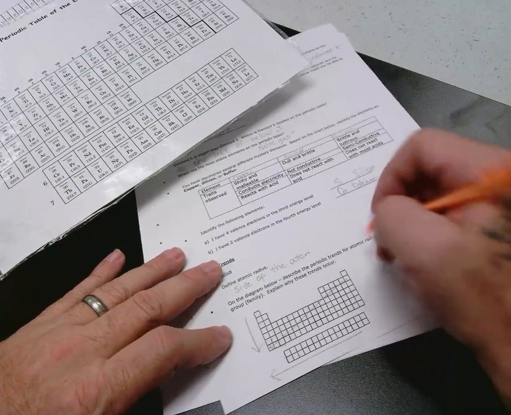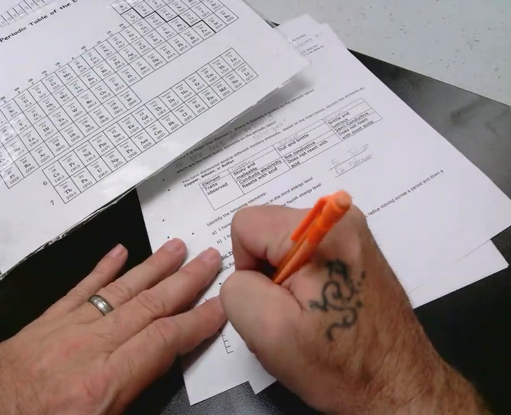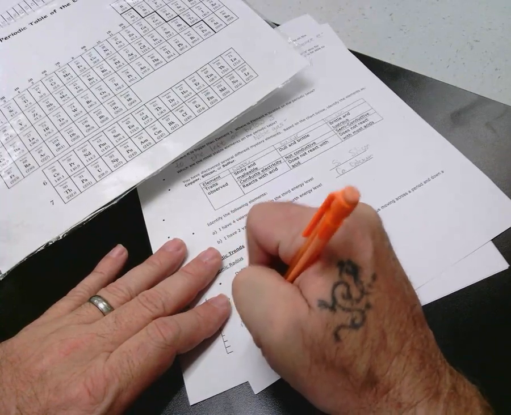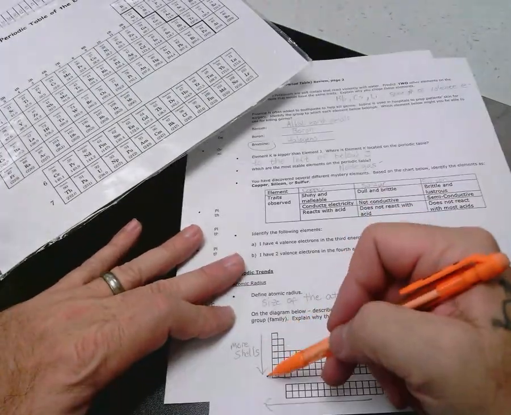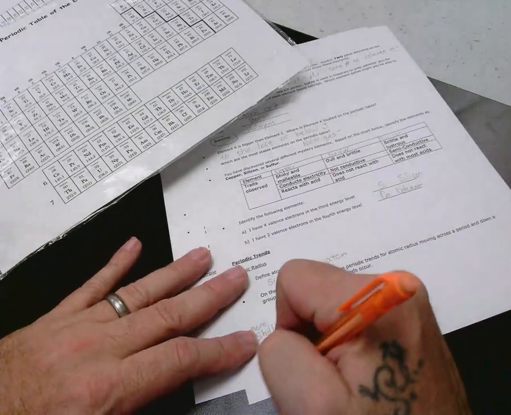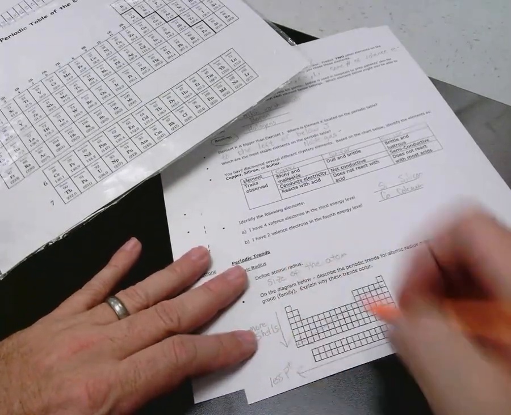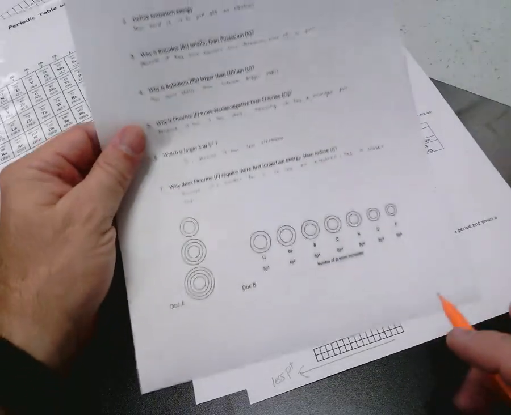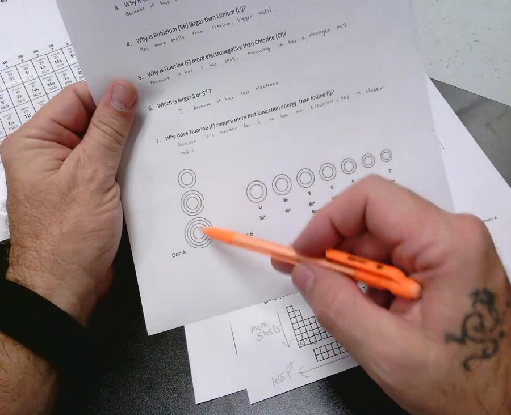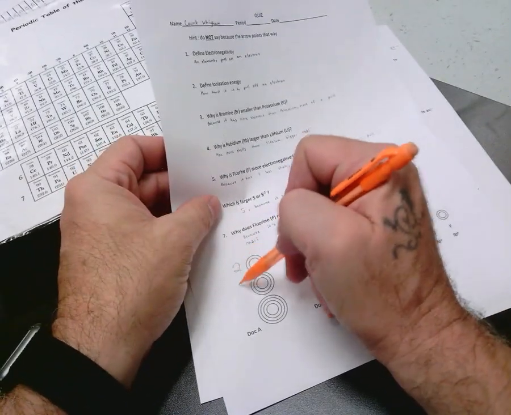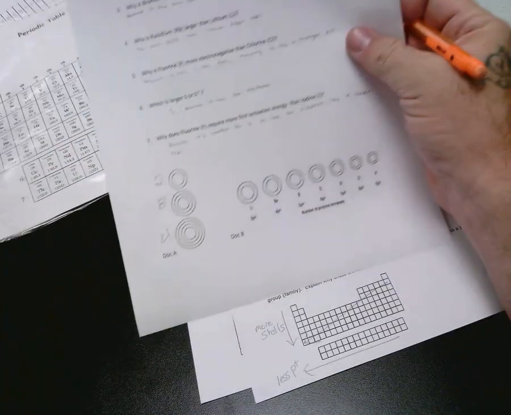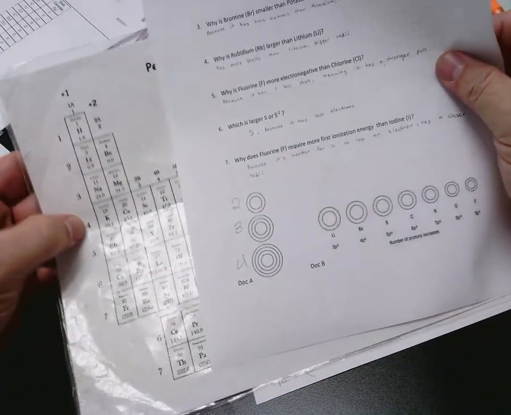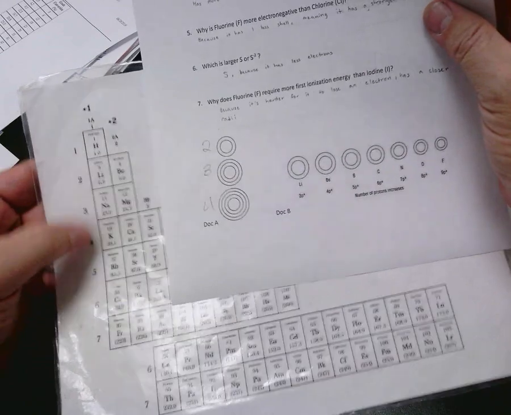Why? More shells. More shells as I go down. Less protons as I go from right to left. So I have that outstanding picture. Where's that picture? There it is. This picture here. So the reason they get bigger as we go down, because this has 2 shells, this has 3, this has 4. That means it's in the 2nd, 3rd, and 4th energy level. You see why they get bigger.